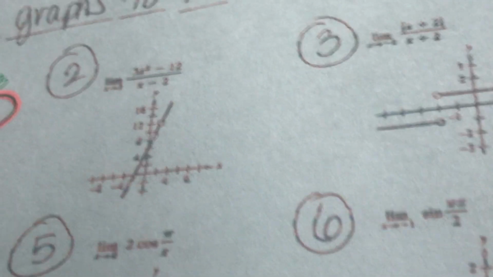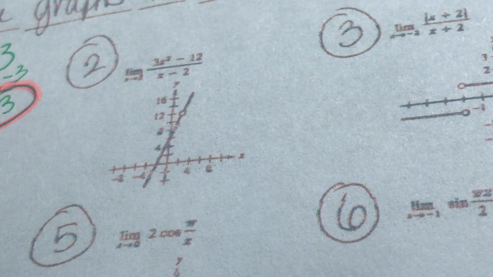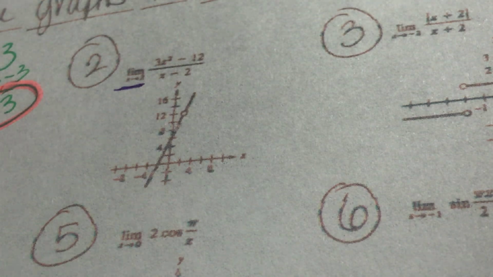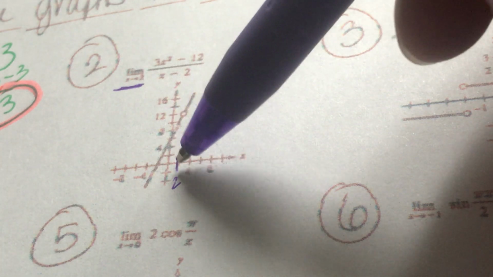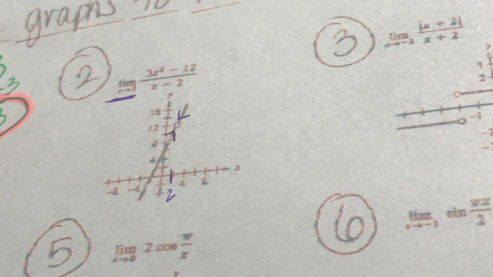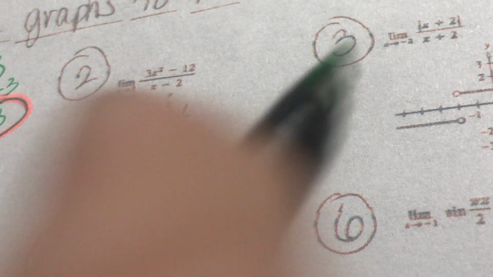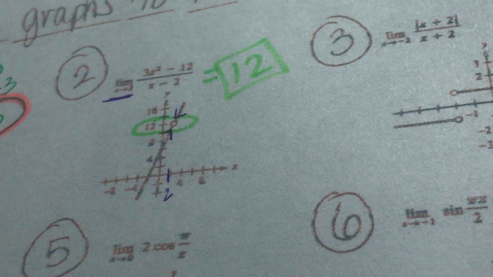Okay, number 2. Trying to get it to lock in. I can't get it to lock in. Okay, this one says the limit as x approaches 2. So here's 2 right here. There's 2. You always have to look at the increments here. So as the graph comes from the left and the right, what is the y value going towards? Now this one we couldn't plug 2 in because it would make the denominator 0. So we can actually look at the graph to answer this question. That y value is a 12. So the answer to number 2 is 12. That is the y value.